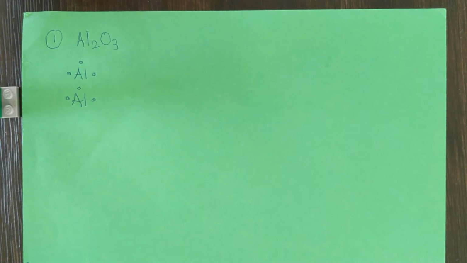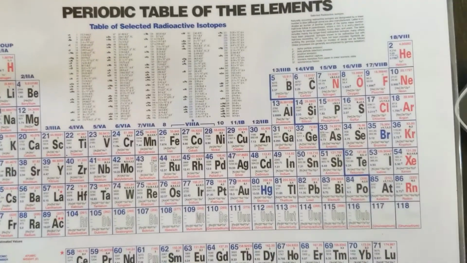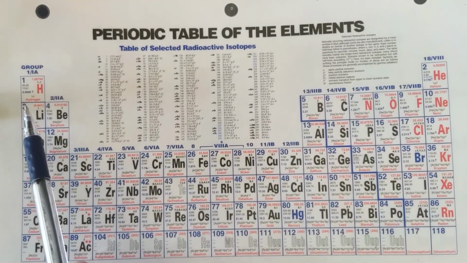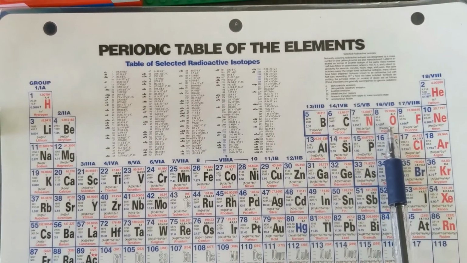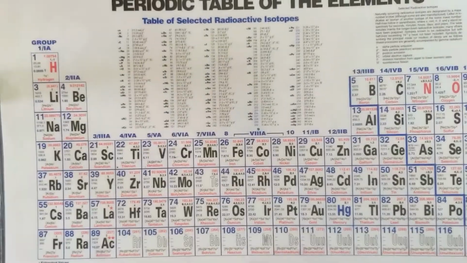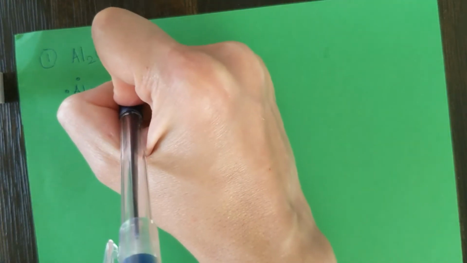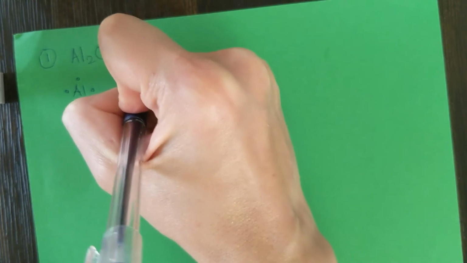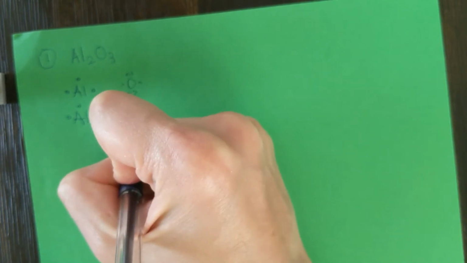Now let's look at our oxygen. On our periodic table, oxygen is in group 6, so we have 6 valence electrons for oxygen. So we'll have our O with 1, 2, 3, 4, 5, 6, another O with 6, and our third one, O with 6.